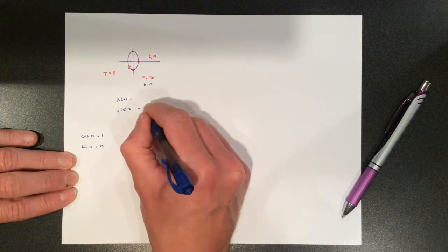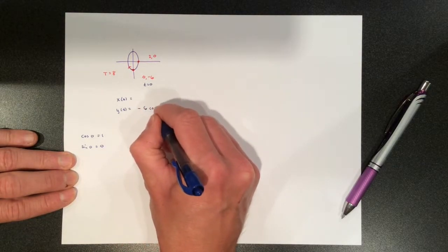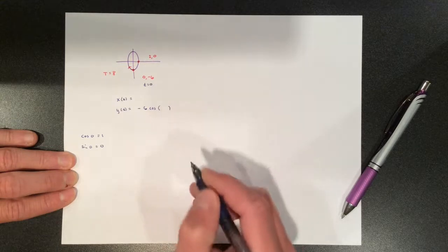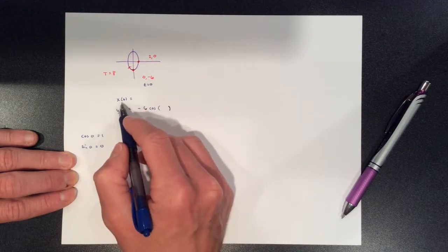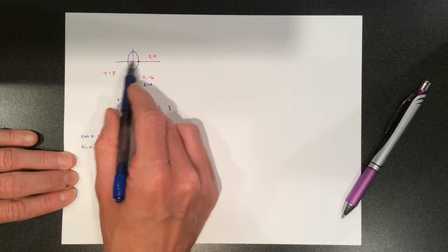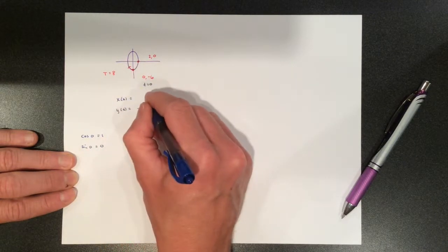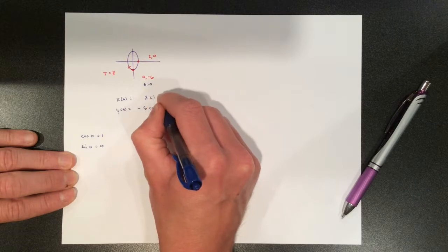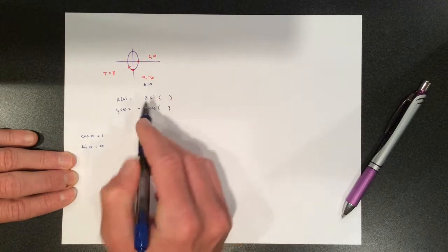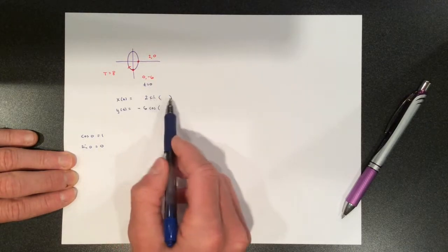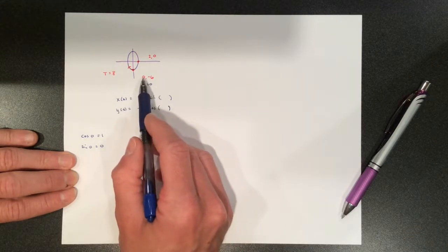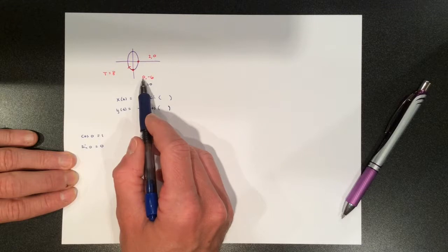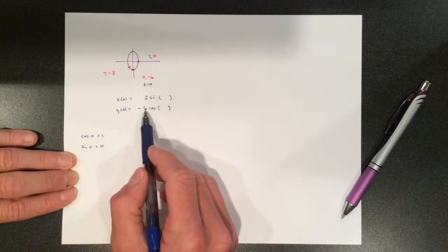So how about -6 cosine of some t? I don't know what the period is yet. We'll figure that out in a second. And then for the x value, we only want it to go back and forth between -2 and 2. So how about 2 sine? This will make x start at 0 no matter what I put in here. If I put t equals 0 in here, it'll make x 0, which is what we want at t equals 0, and it'll make y -6.